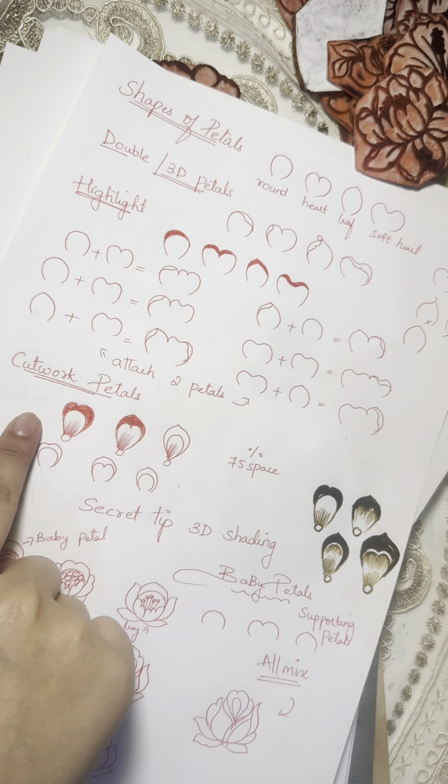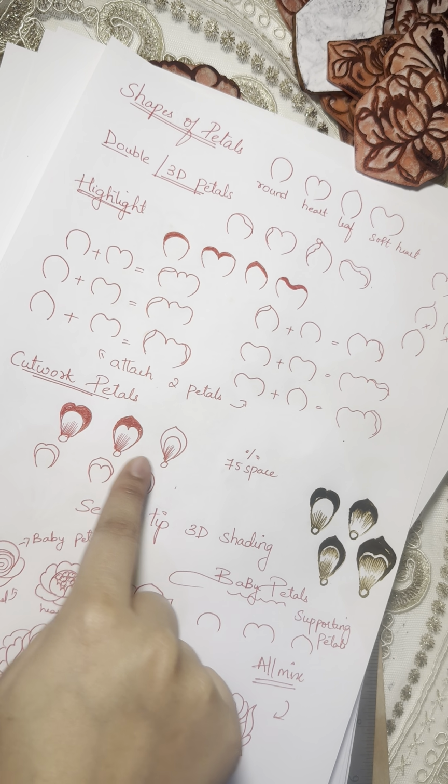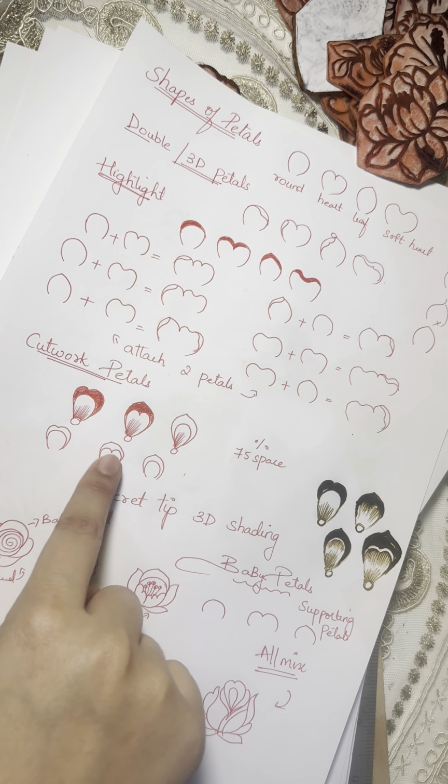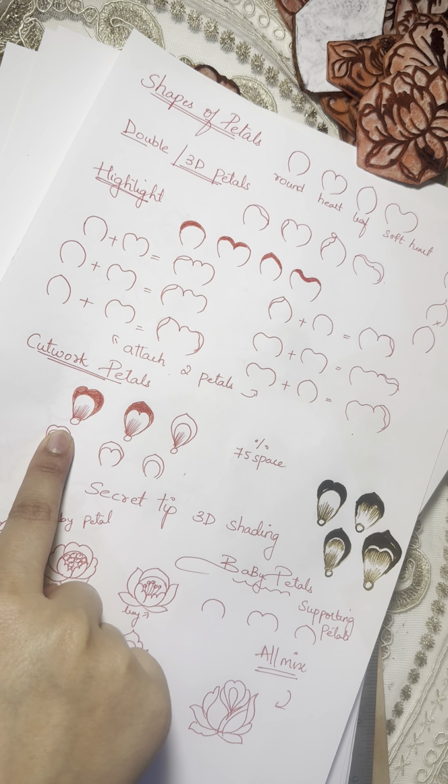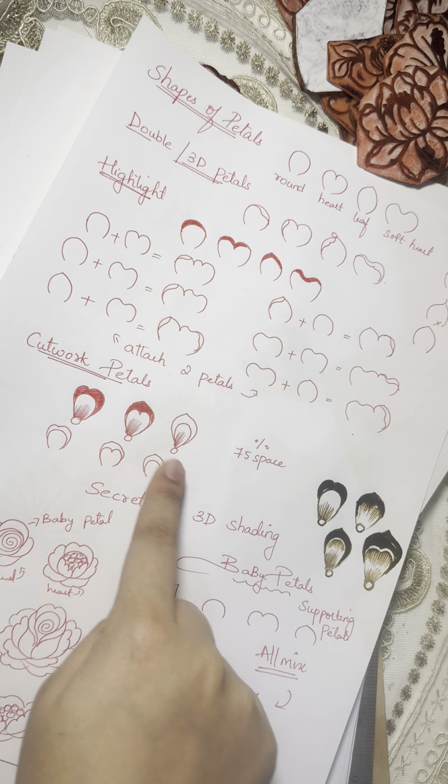And in the petals only we learned how the cutwork petals can be done. You have to attach 2 different shapes of petals, round and heart, heart and leaf, round and leaf.